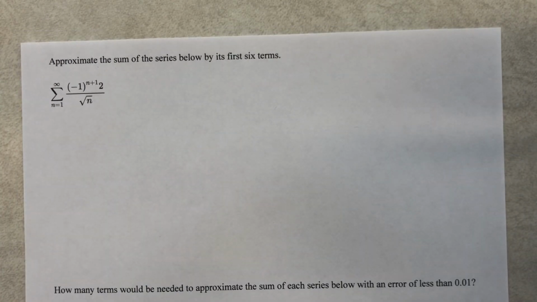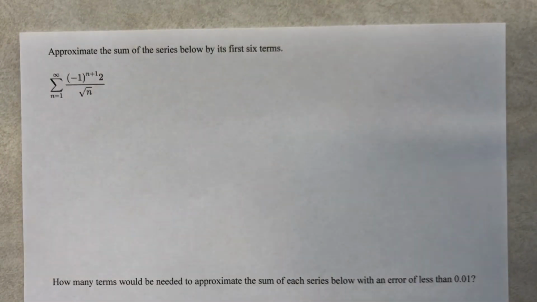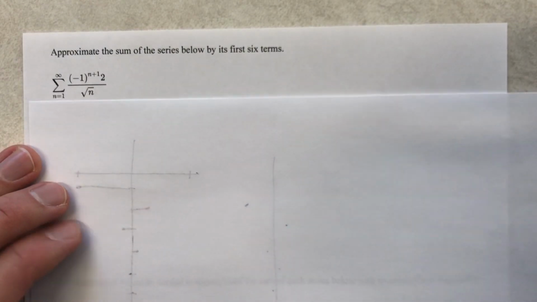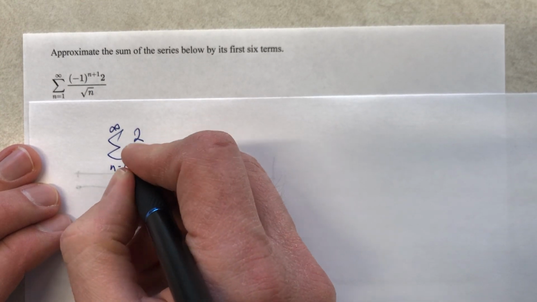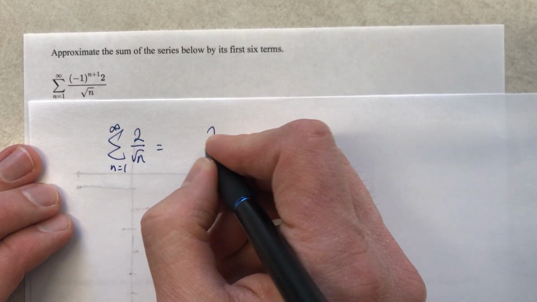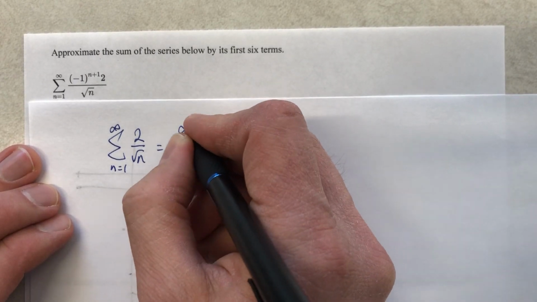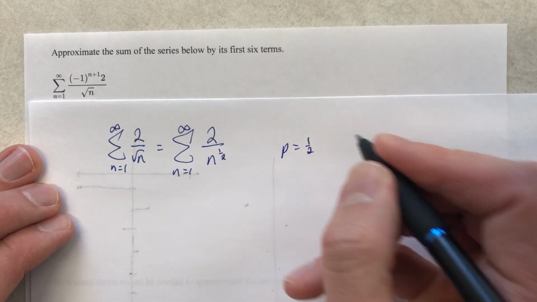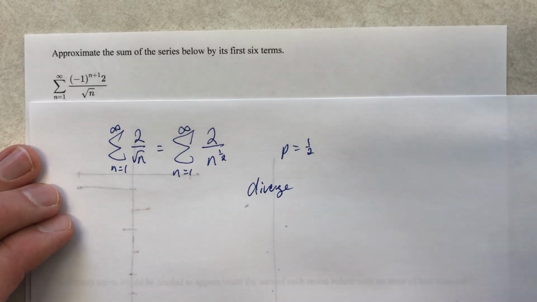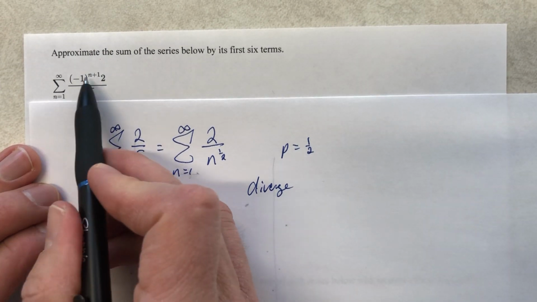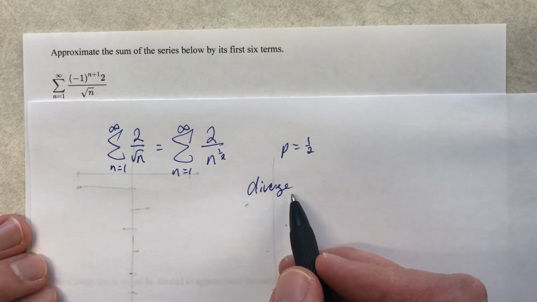In case you care, it actually converges conditionally, not absolutely, because this would be a p-series. Oh my goodness, I'm off topic, but let's keep going. If I only treated it as if it was positive, then we would have this, which is that, which is a p-series where p equals a half, and because 1/2 is between 0 and 1, this is going to diverge, which means the alternating series converges, the absolute value of it, the positive aspect, would diverge.